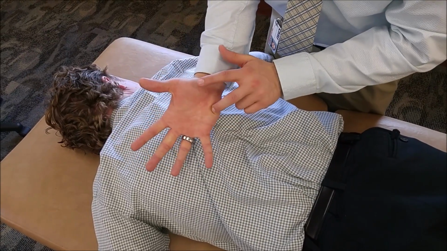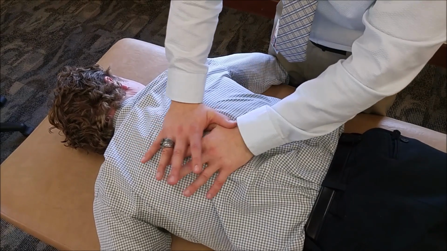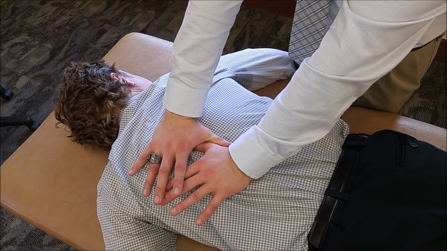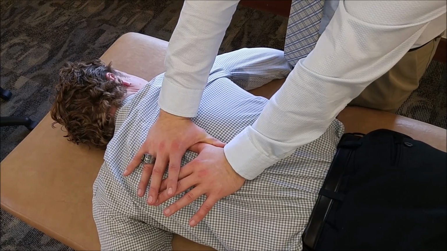I'm sinking my thenar and hypothenar eminence in, my thumbs as well, and I'm just pushing laterally to stretch directly using myofascial release.